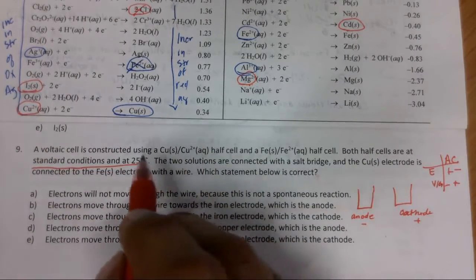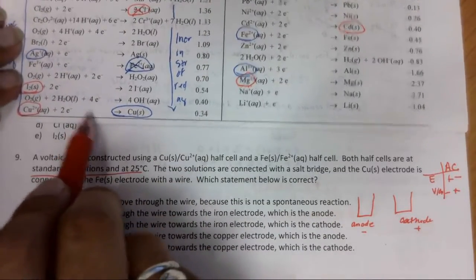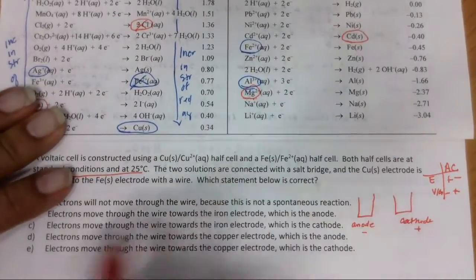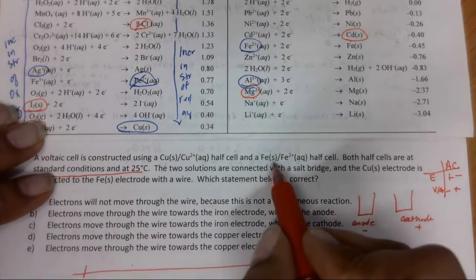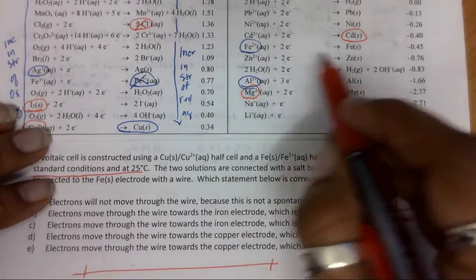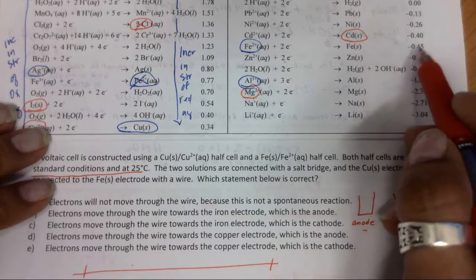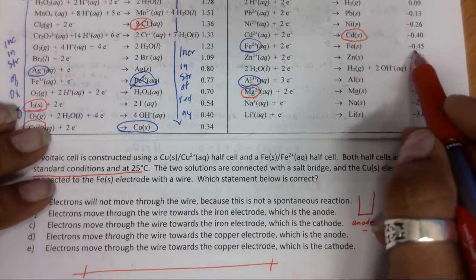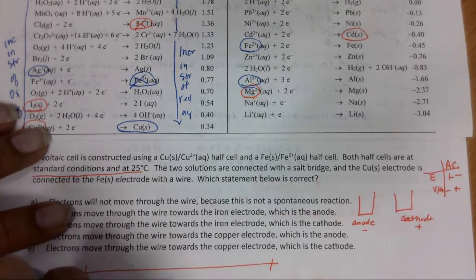Now we have copper 2+ and copper solid. So here's this guy, when we do our little line, and then we have iron solid and iron 2+. So where are you? Right here. This one is negative 0.45. We know this is our anode. Look how negative that number is. The more positive potential is going to go to the right, so the more negative to the left. And this is our anode.